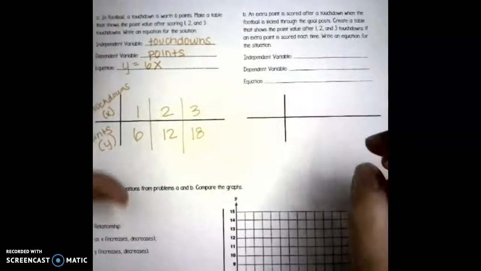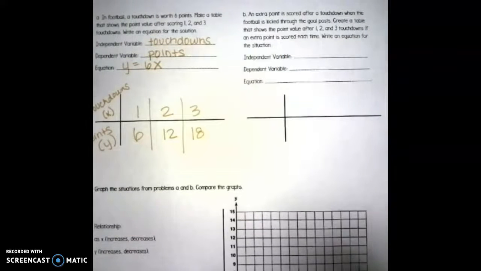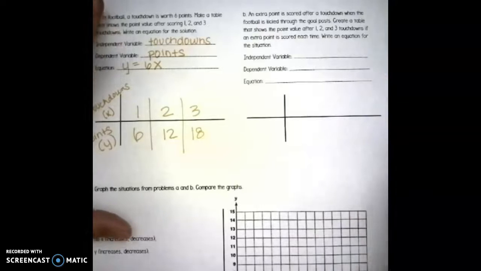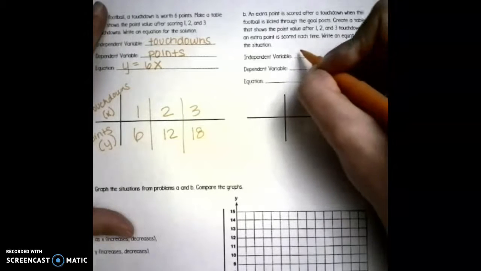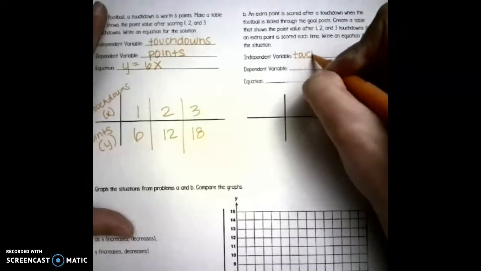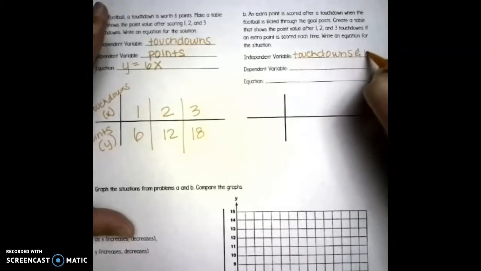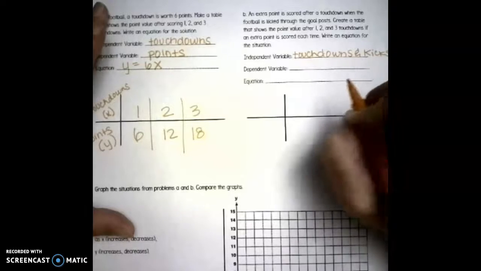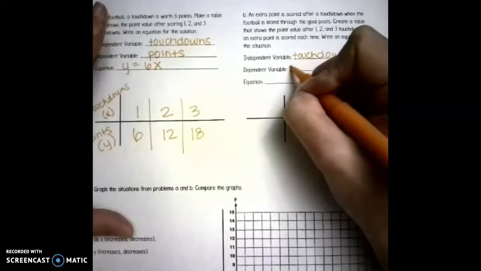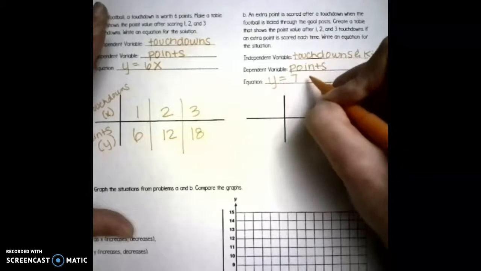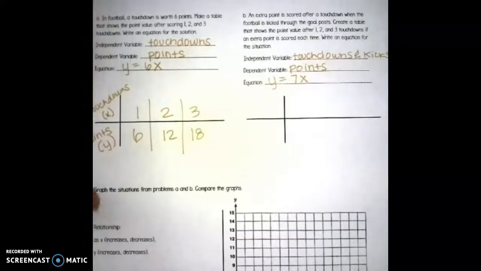B, an extra point is scored after a touchdown when the football is kicked through the goalpost. Create a table that shows the point value after 1, 2, and 3 touchdowns if an extra point is scored each time. Write an equation for the situation. So our independent variable would be our touchdowns. So if we make the touchdowns, we'll say touchdown and kicks. If we make a touchdown and kicks, then we will receive our points. My equation would be y equals 7 points times the number of touchdowns and kicks we get.